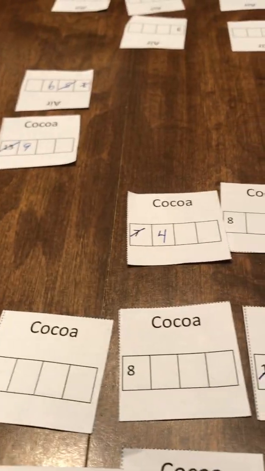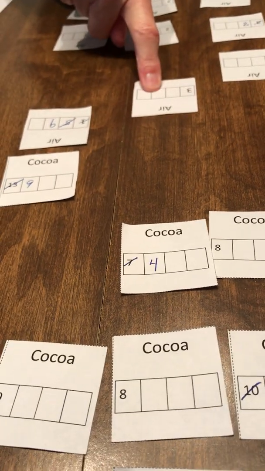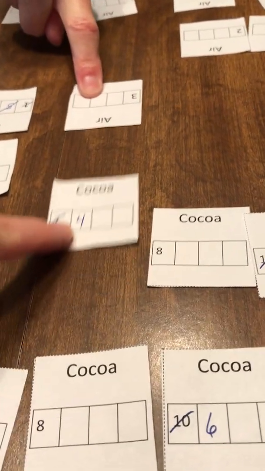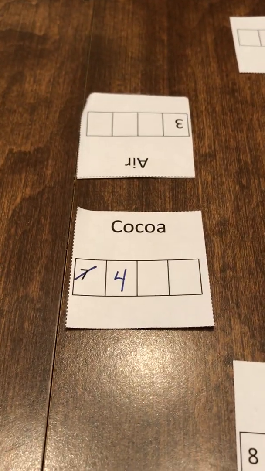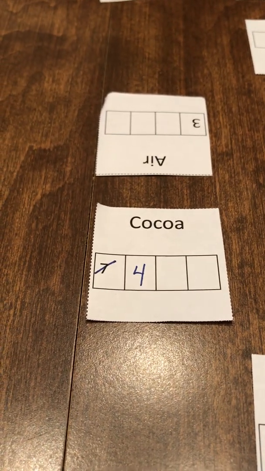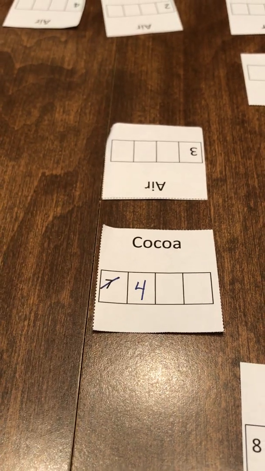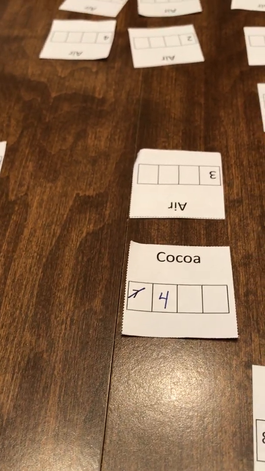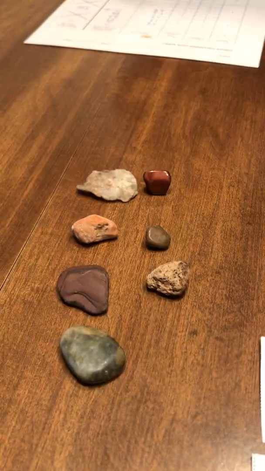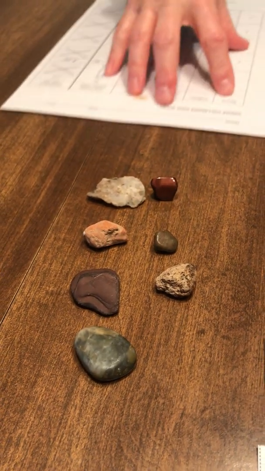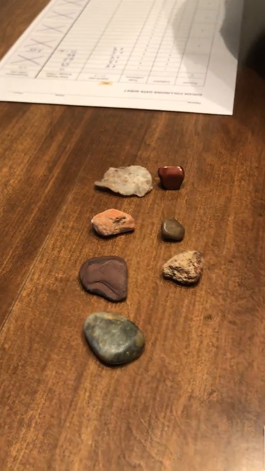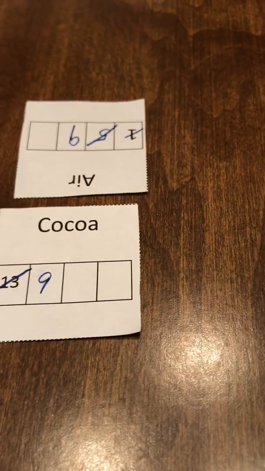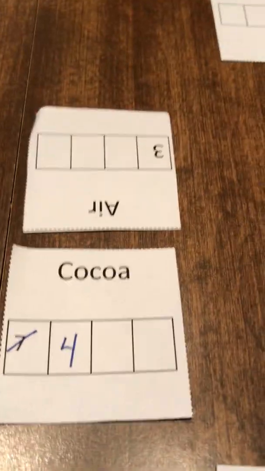All right. Let's collide the air and the cocoa. Boom. In that one, we have 3 total kinetic energies for air. Cocoa has 4 kinetic energies. Now, if we even that out, there's 1 extra one. The rule is whoever has the lowest number gets the extra one. In this case, air has the lowest kinetic energy, so air is going to get that extra one.